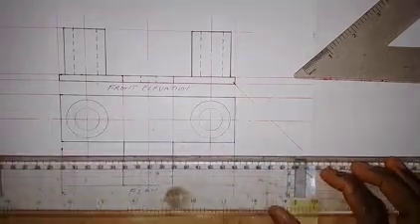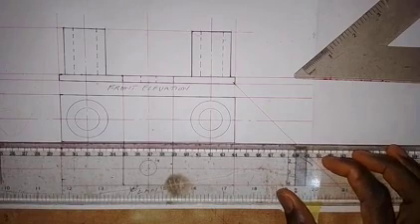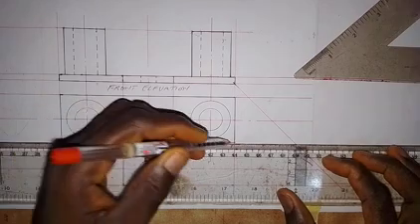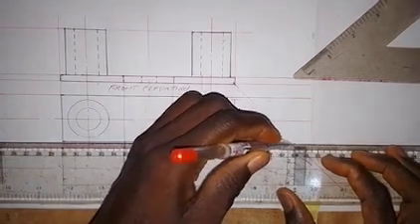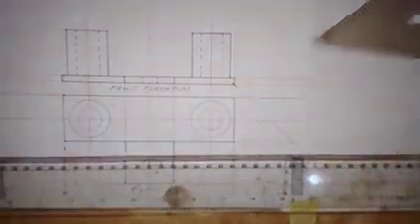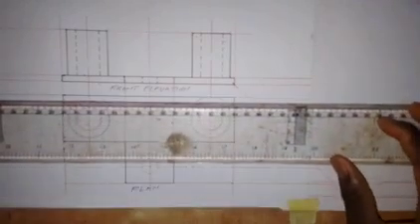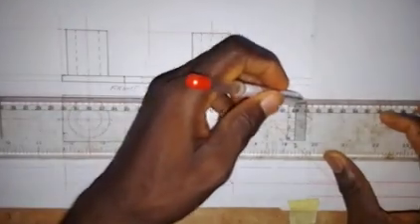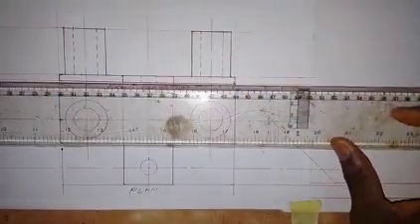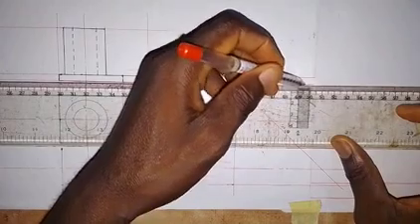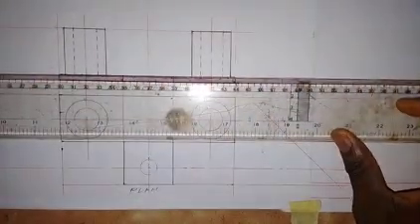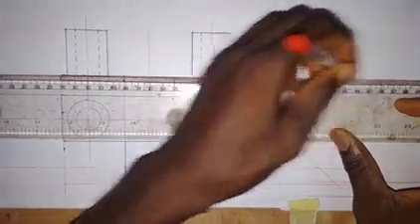Then I will extend this line to touch the inclined line, like this. I also need to extend this line, like this, and then I will extend this line here.